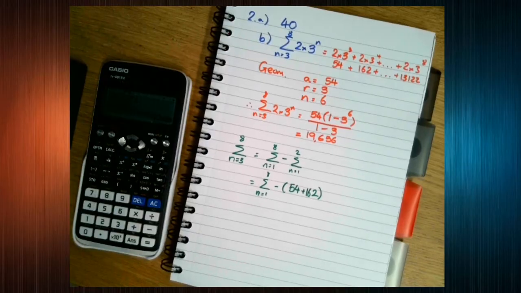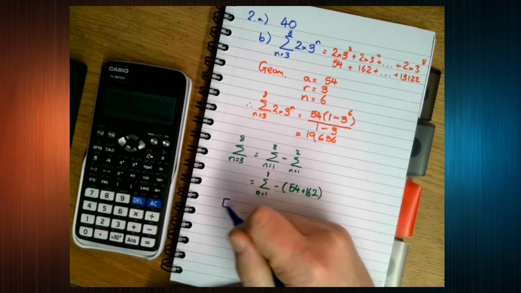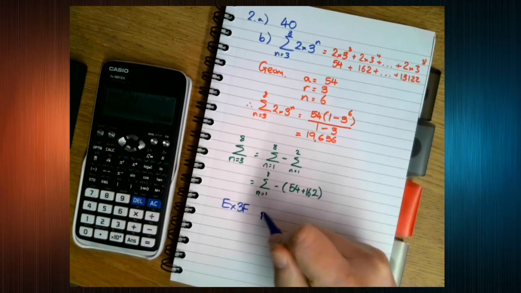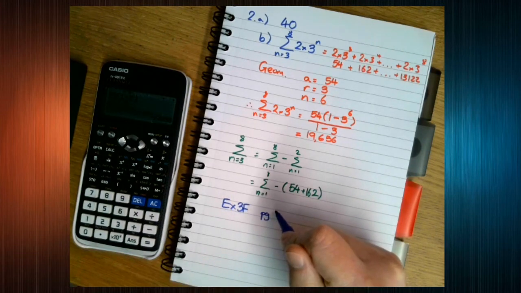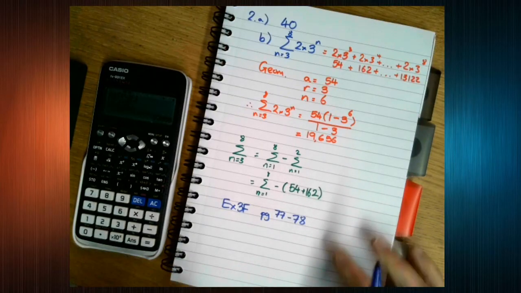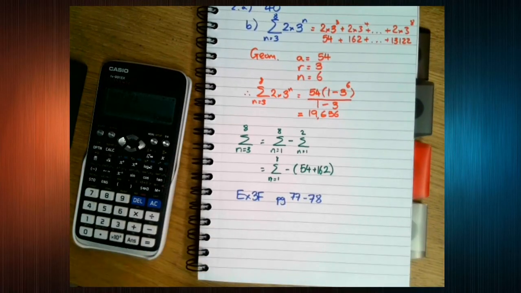Right, so to practice that, what I would like you to do is exercise 3F, which is on page 77 to 78 of the workbook. Remember, you can get that on Active Learn.